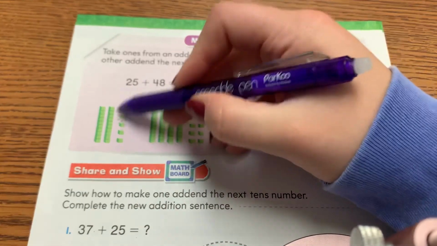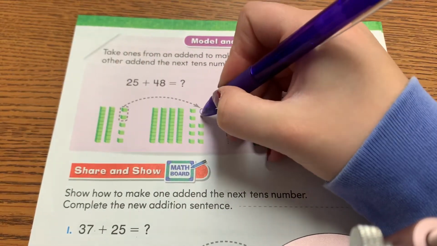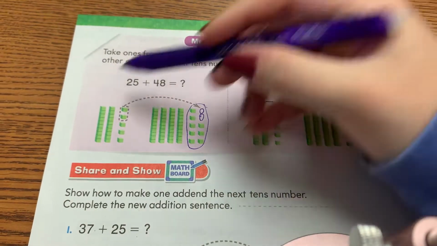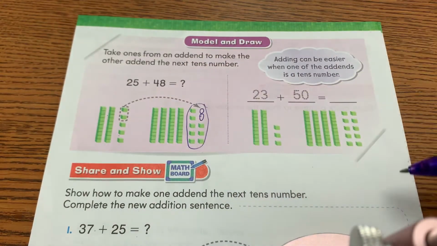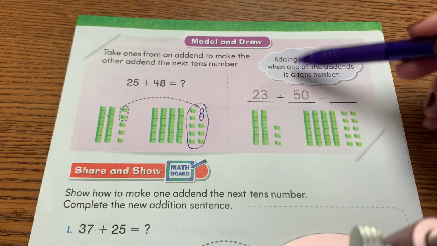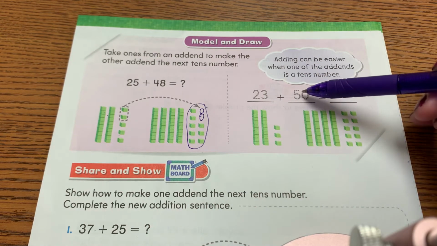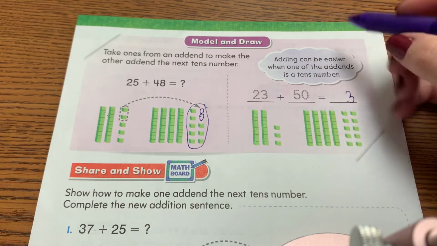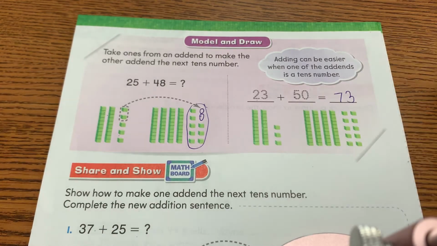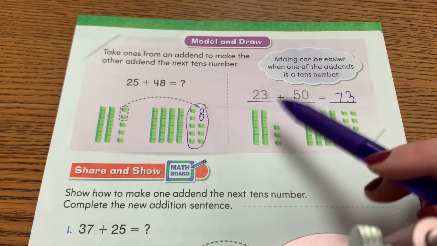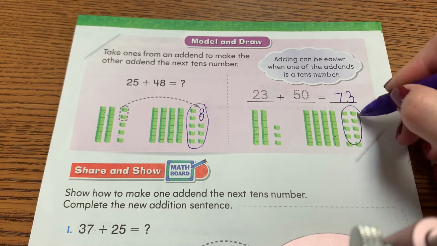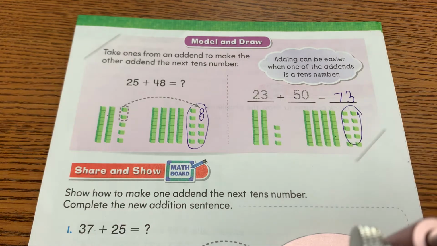So we take 2 away from the 25 and bring it over here, and then we have another 10. So now we have 23 plus 50, and then we can just say 3 and 0 make 3, and 5 and 2 will give us 7. So our answer is 73. Or you can count them. 2, 3, 4, 5, 6, 7 tens, and 3 ones left over.